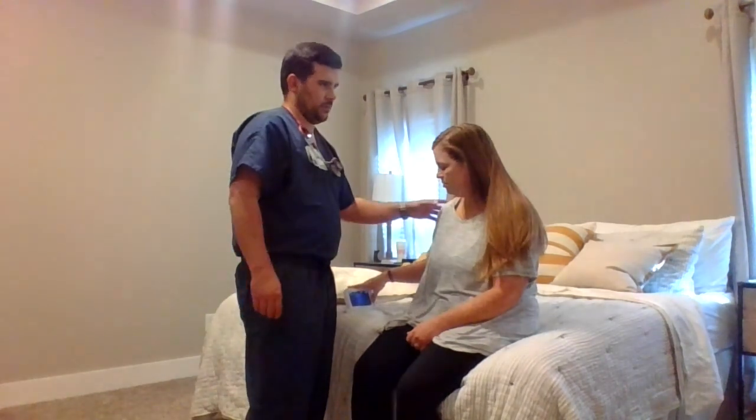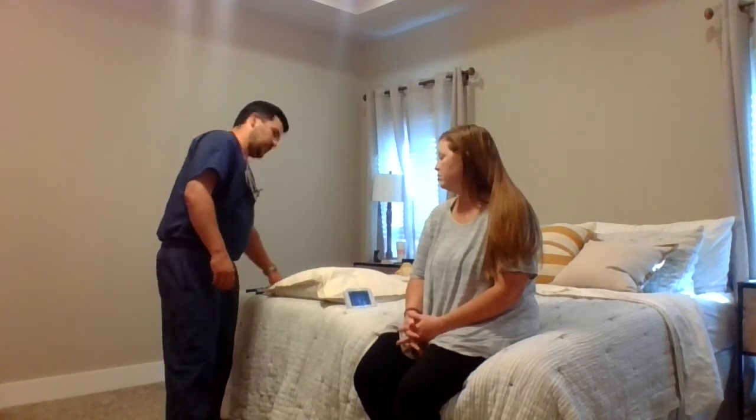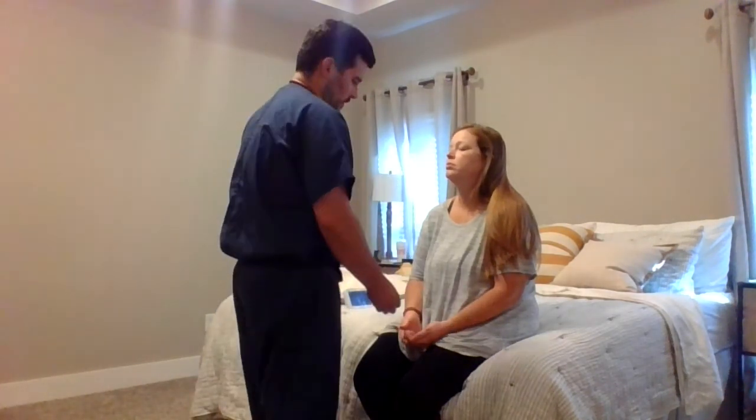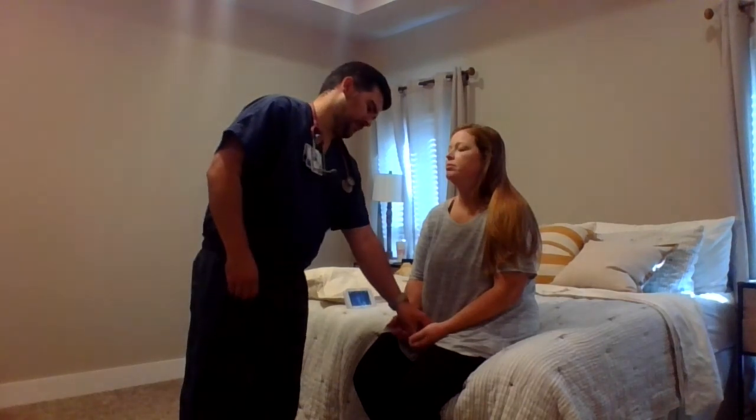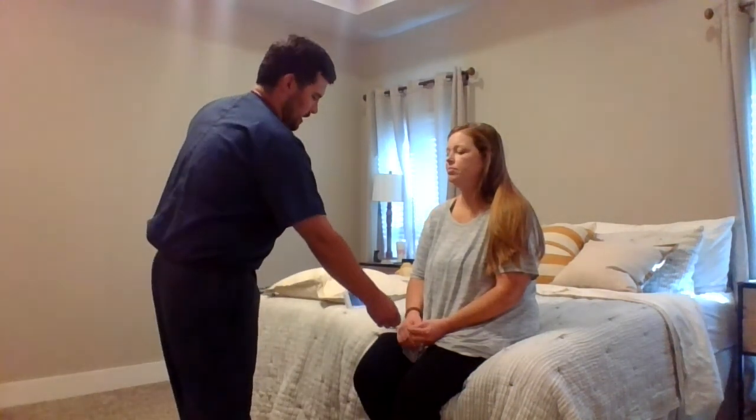Arms and skin and muscle mass is intact. Capillary refill is good. Sensation is good. We'll go ahead and check stereognosis here. And I'm going to place something in your hand. You just tell me what you feel or what it is, okay? Close your eyes for me. Good. Next one. Hairpin. Good. And I just checked stereognosis as well.